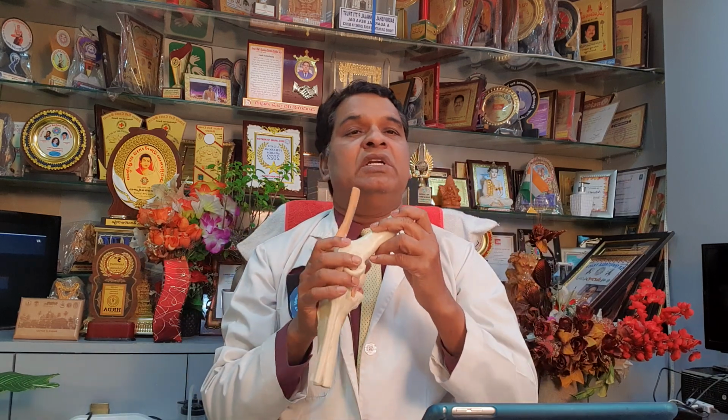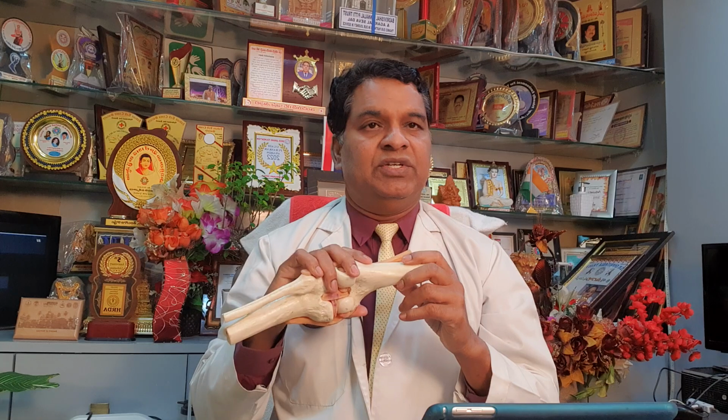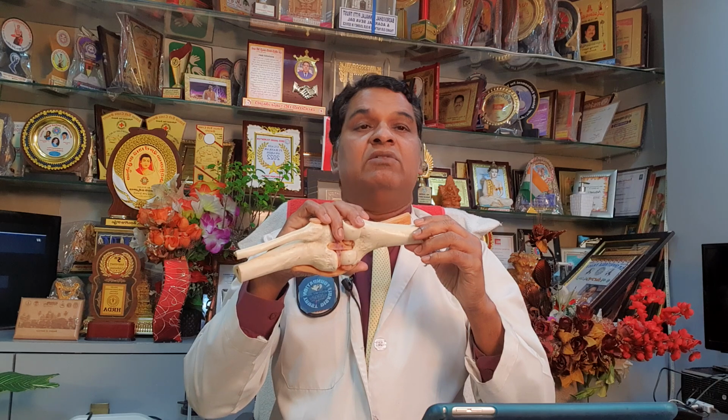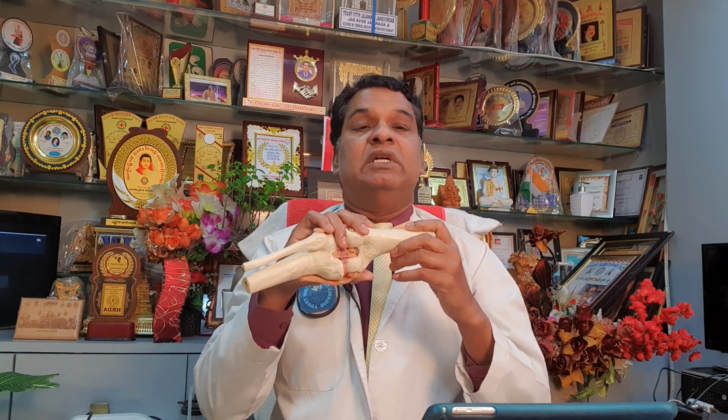So in children, when there is a green stick fracture, there may be a fracture to the growing end of the bone called the epiphysis, which is most important to diagnose properly with an X-ray and CT scan.